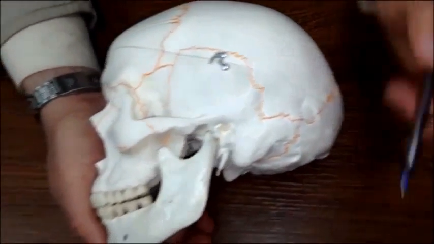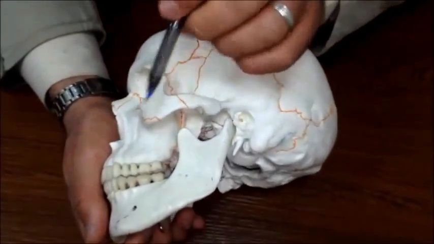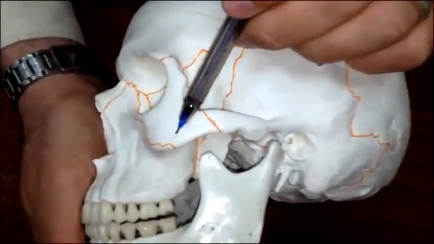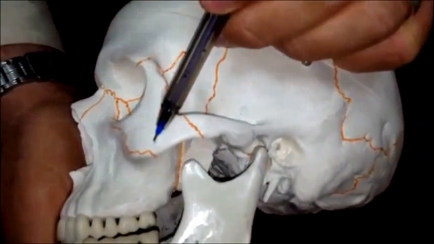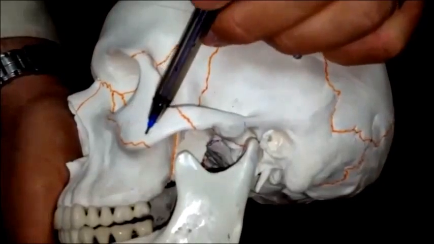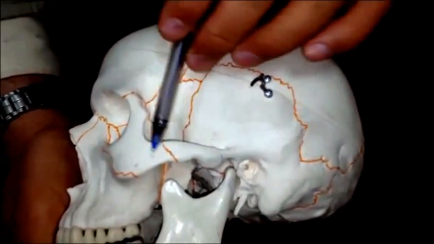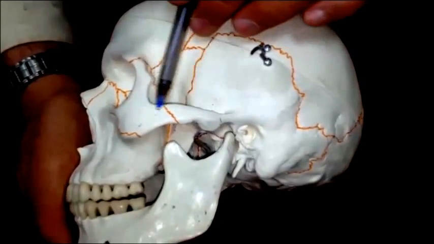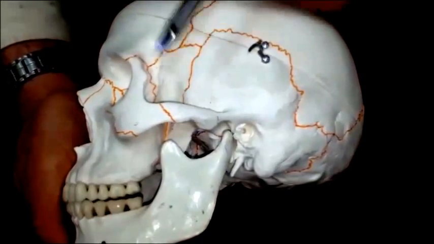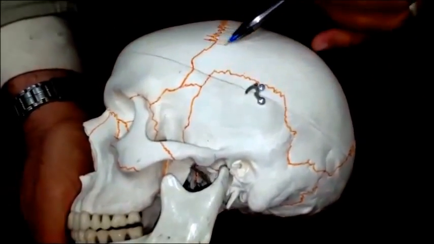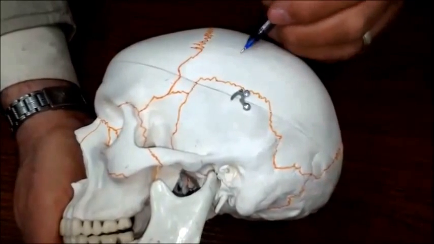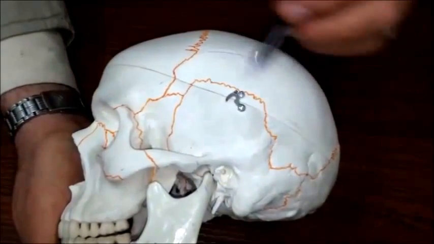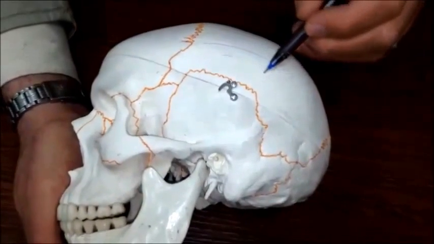About the features, here we have a foramen called zygomaticofacial foramen. The two processes are united with each other to form the zygomatic arch. We have here two lines. One is called superior temporal line, and the other one is called inferior temporal line.